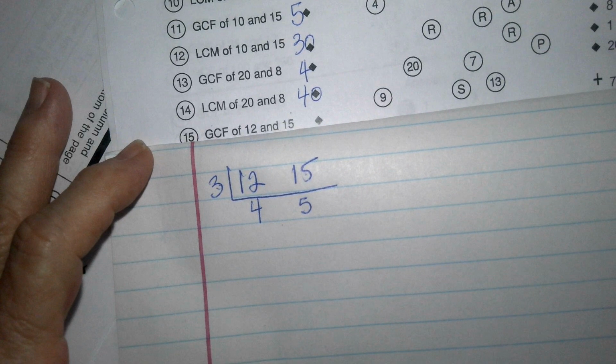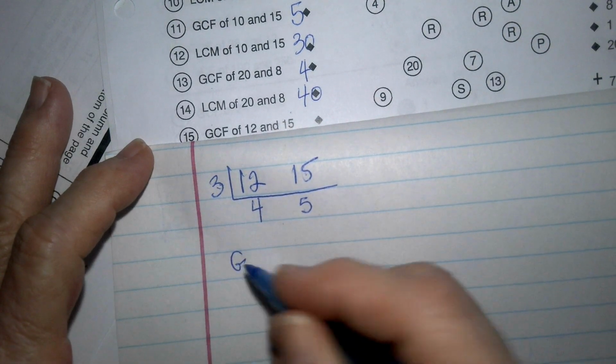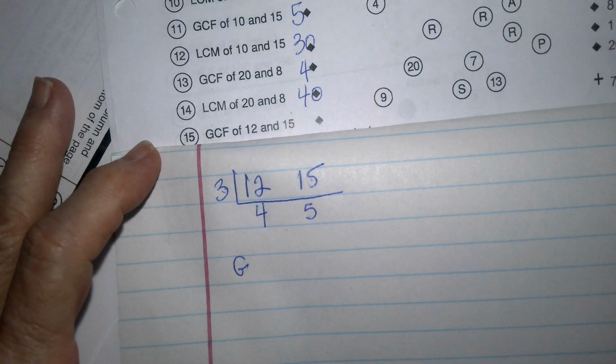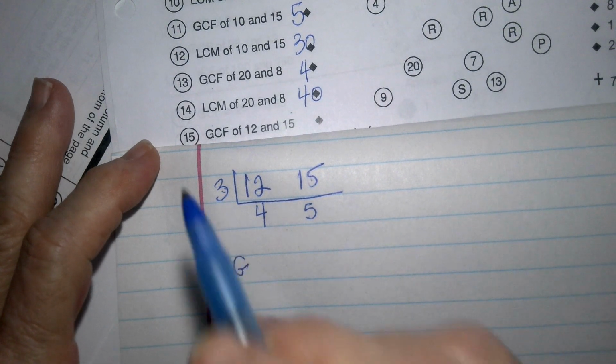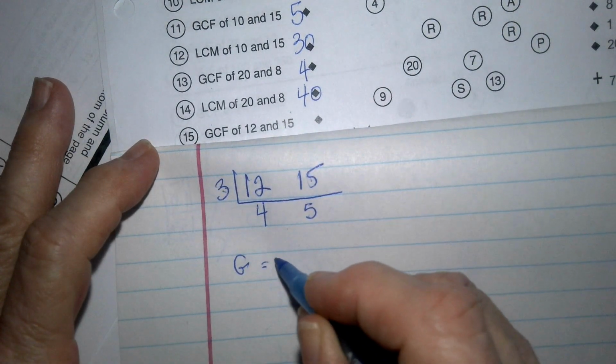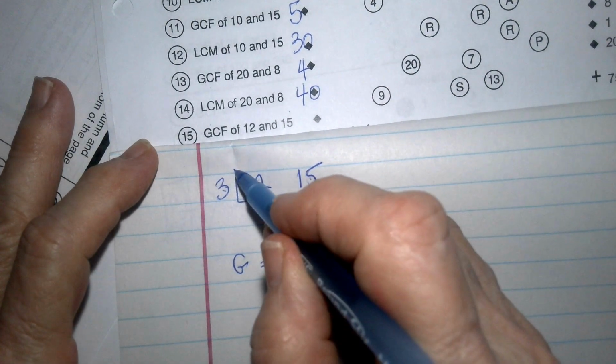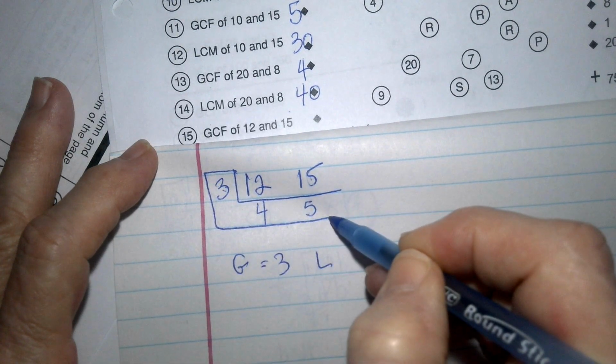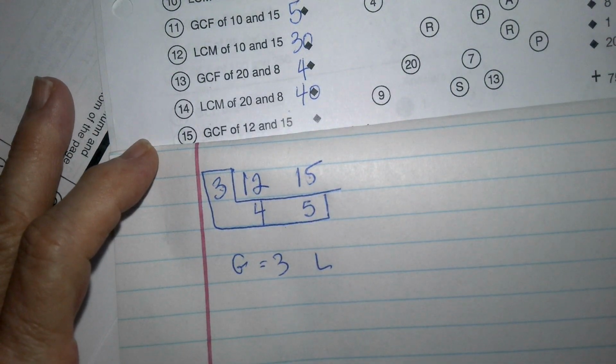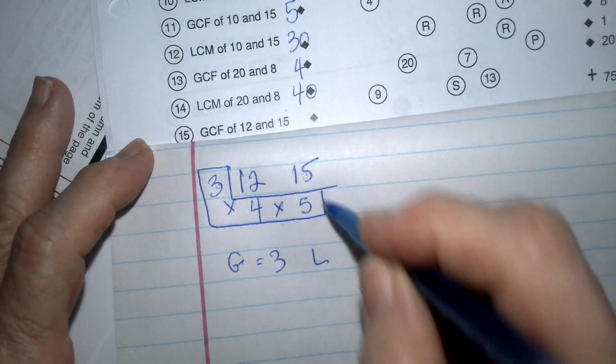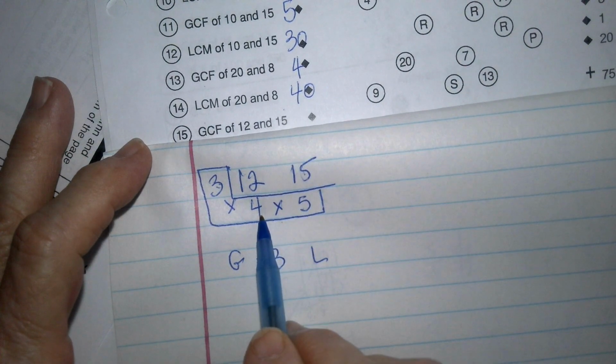You're done. So from this, you should know right away which is the greatest common factor. The 3. It's to the left. And then for the least common multiple, I draw the L. And what do you do with those numbers? So go 5 times 4 first. 5 times 4 is 20.